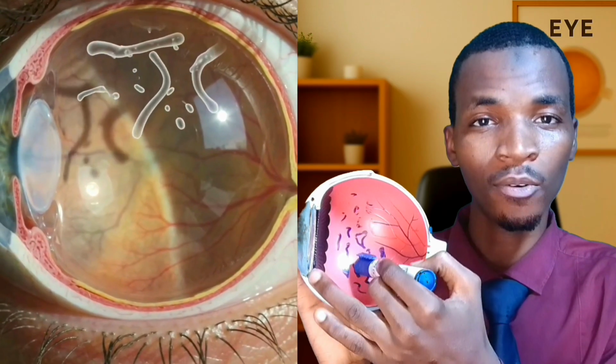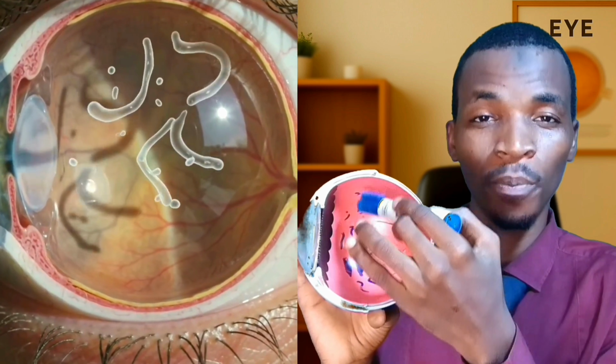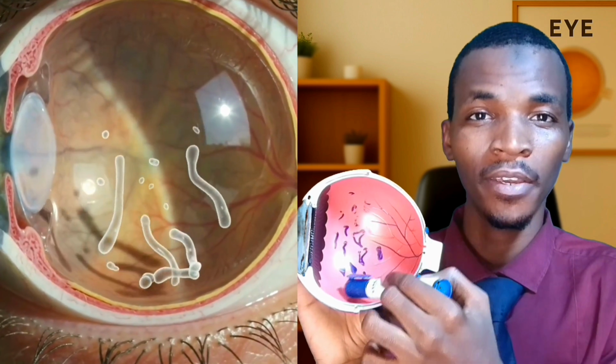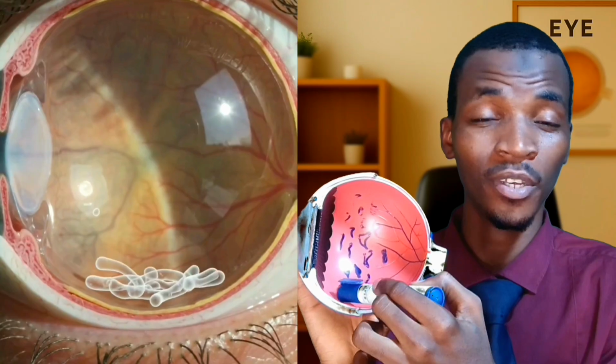And they will be dropping down, dropping down until they settle here under your eyes so that they become less noticeable. Let me open up this eye model to show you exactly where these eye floaters attack and how they exactly happen. So let me open your eye and you can see what is inside.